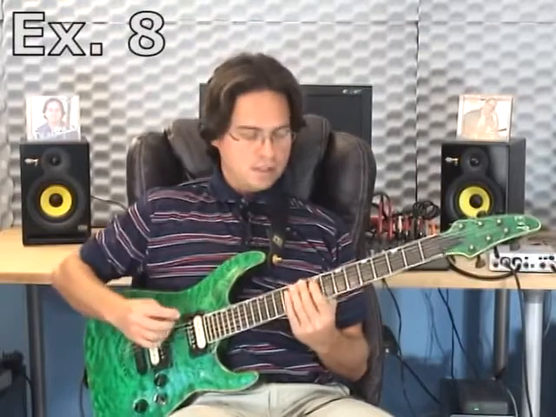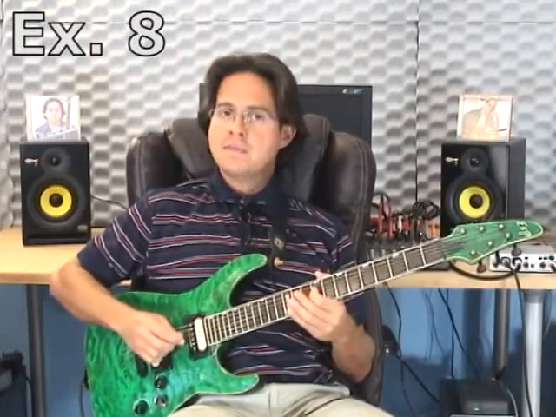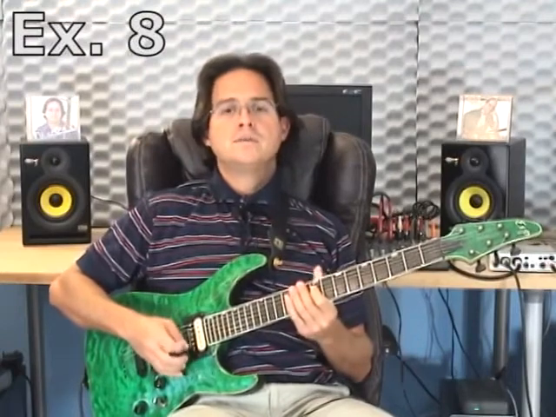The fourth mode is called the Lydian mode. Its intervallic formula is root, 9, 3, sharp 11, 5, 6, and 7. The chord tones for this mode are the root, major third, fifth, and major 7. This mode can be used over any major or major 7th chord.